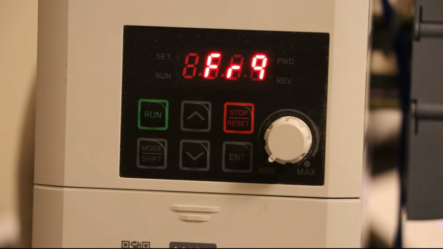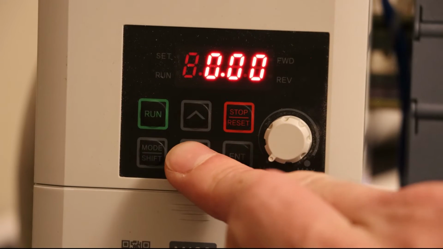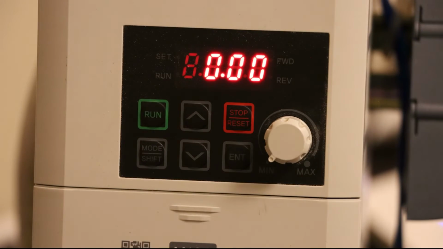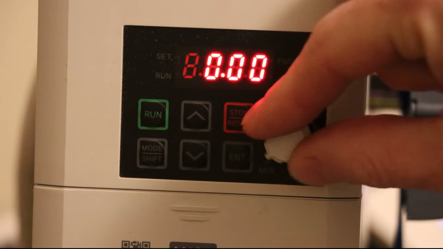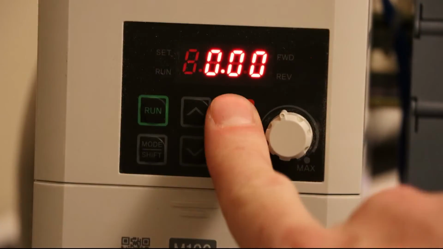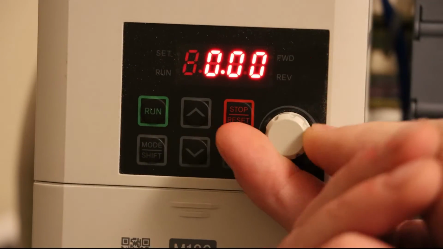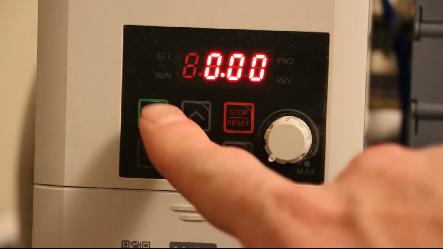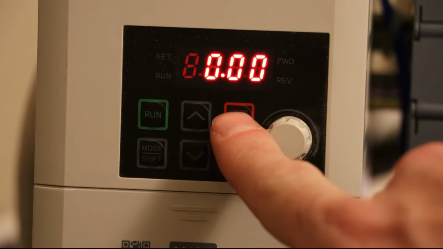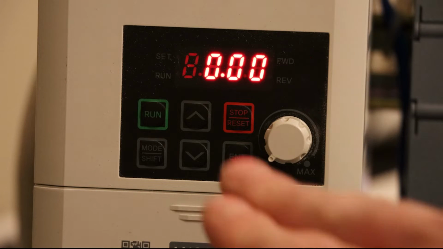What we need to do now is set up the communication protocol. So let's come back to the main menu, if you will, all the zeros. First thing we can see is now none of these buttons are working, which is good because we've told it only to listen to RS-485, not listen to these buttons. So that is exactly what we want. But we need to actually tell it to listen properly over RS-485.